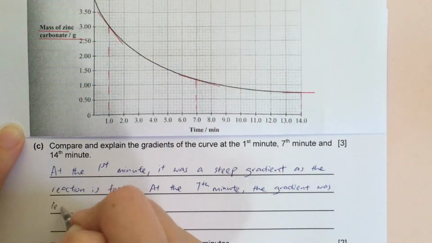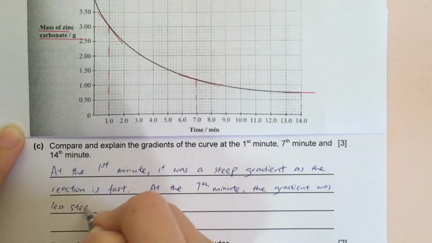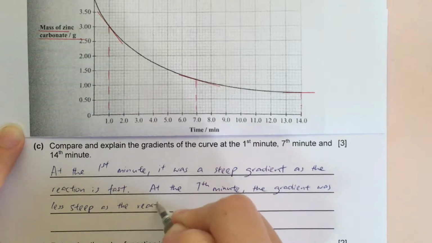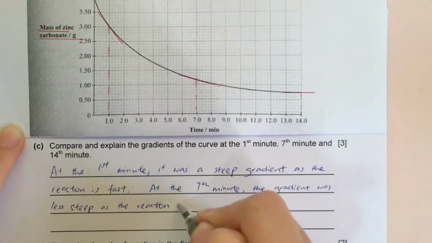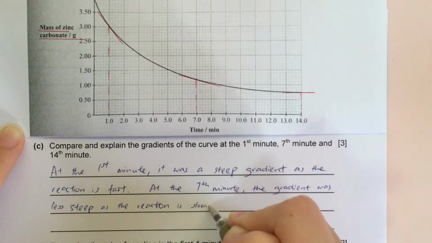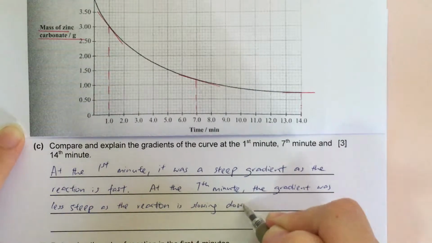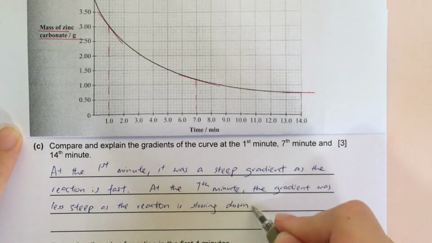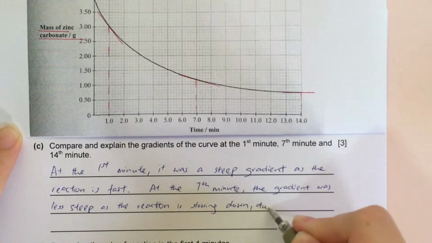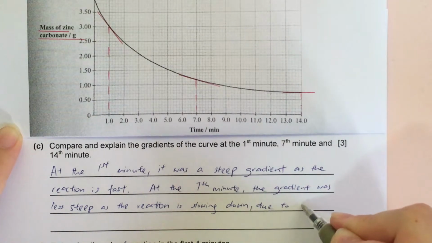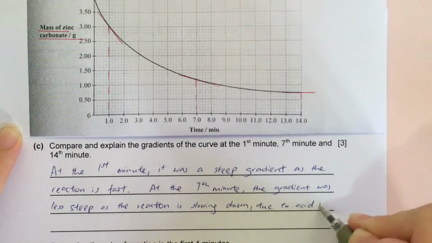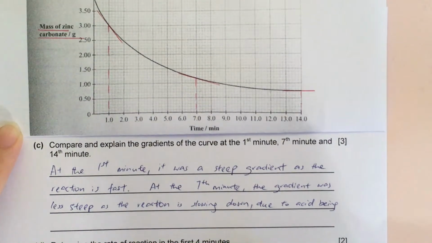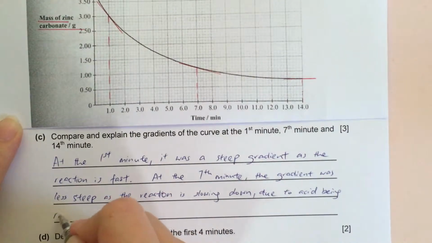What's happening to the speed of reaction? So the reaction is slowing down. And it's slowing down because the amount of acid is reducing. So due to acid being reduced.